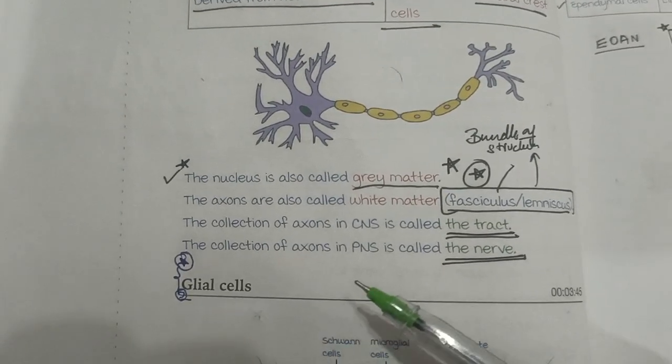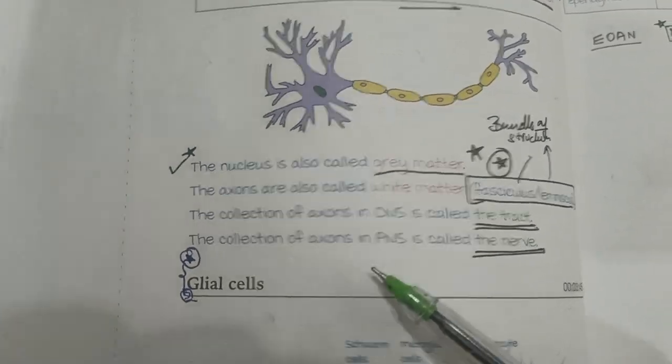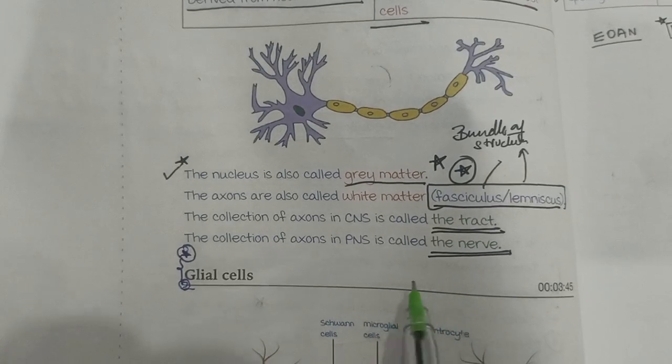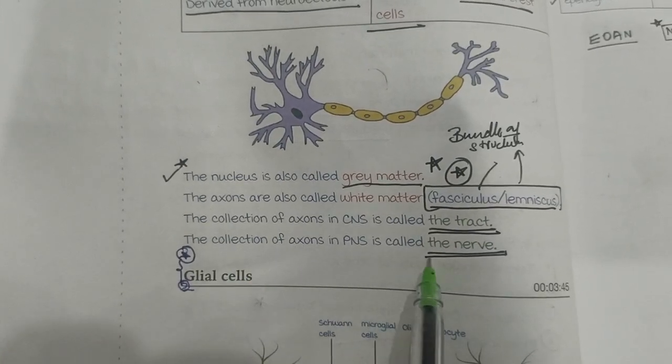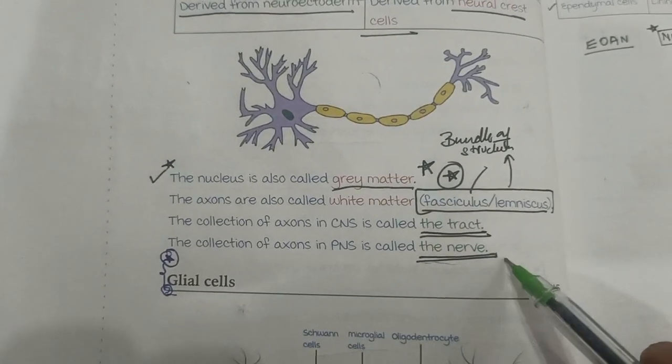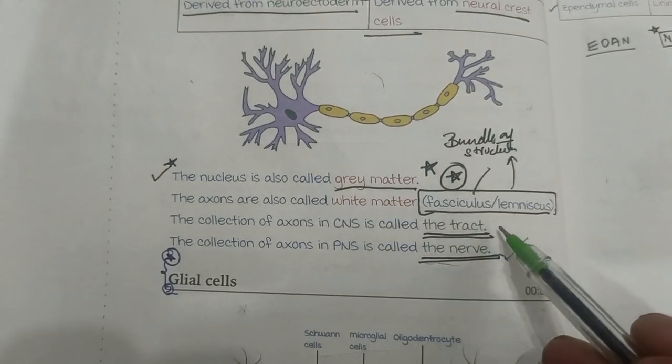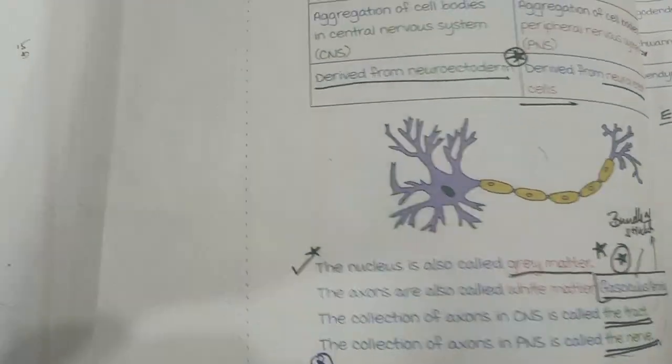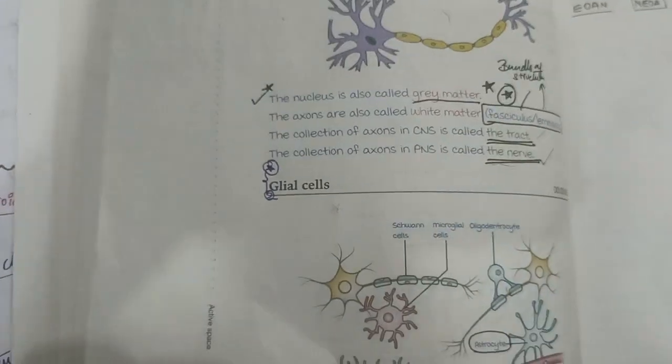Now, a collection of axons in the peripheral nervous system is a nerve, the peripheral nerves. In the CNS, it is known as a tract. So that's the basic point we need to understand.